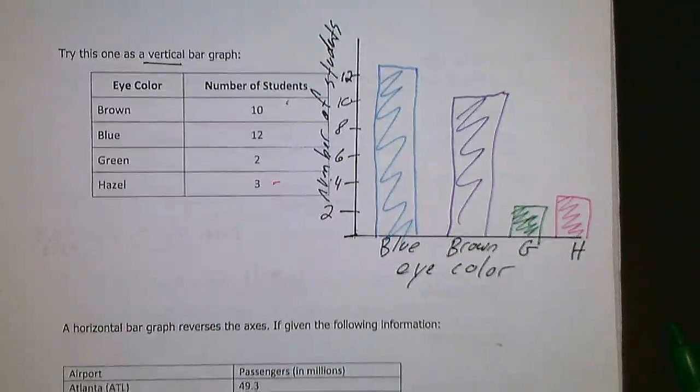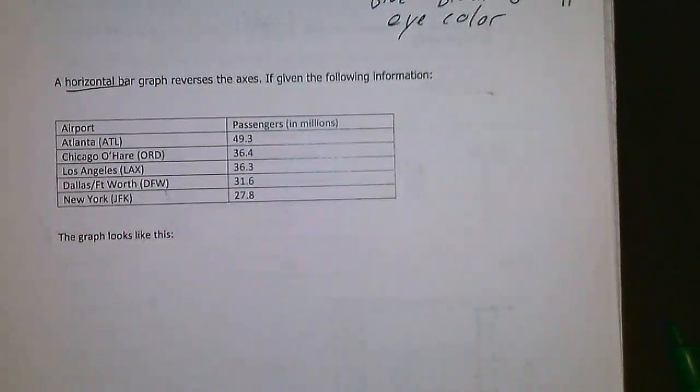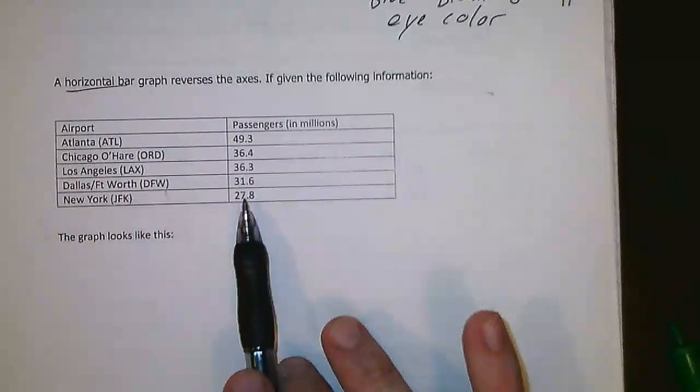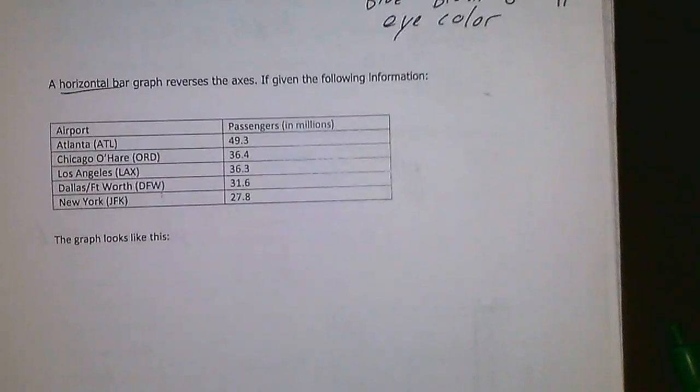So now we'll look at a horizontal bar graph. And here we are not going to start at 0. On the previous problems, we started at 0 on the frequency graph or axis.